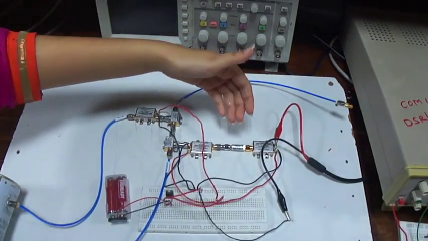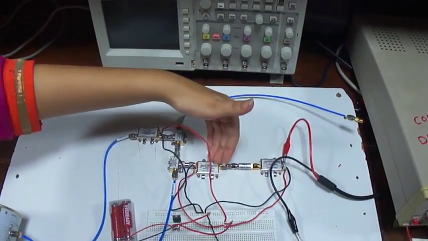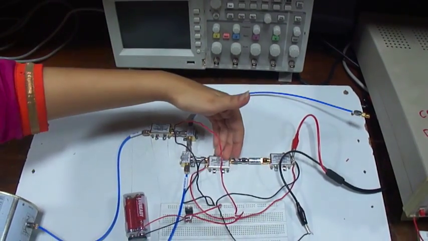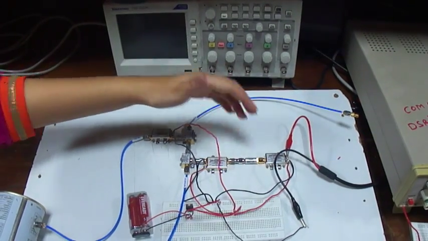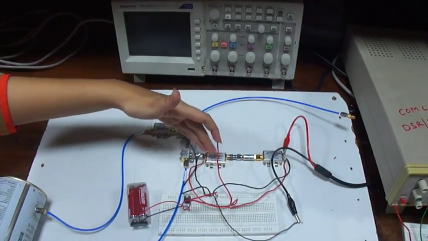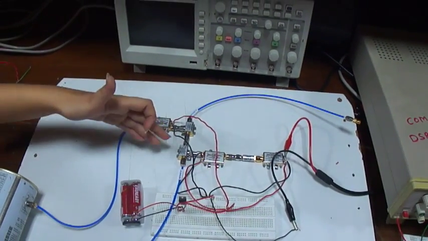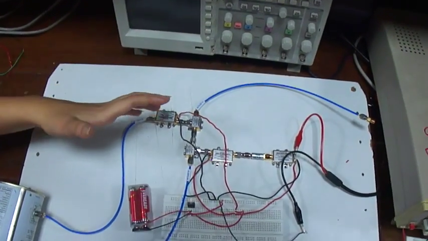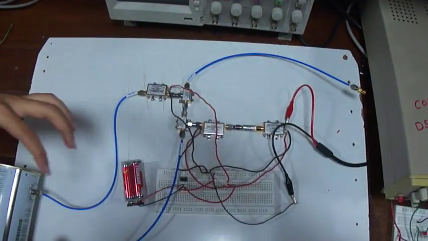The attenuator here suppresses any reflected waves from the power amplifier, whereas the amplifier amplifies the signal so that we have high transmitting power at the transmitter. This high power signal is then sent to a splitter. Basically, a splitter splits the input into two identical outputs. One of the split signals goes to the antenna.